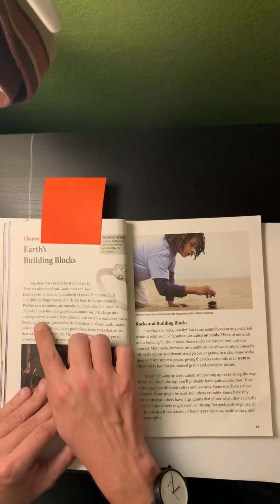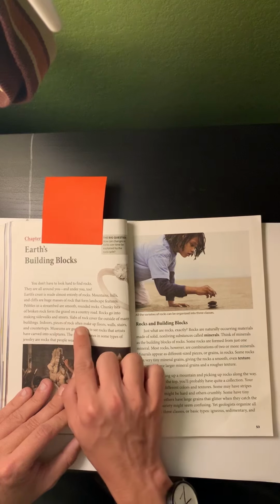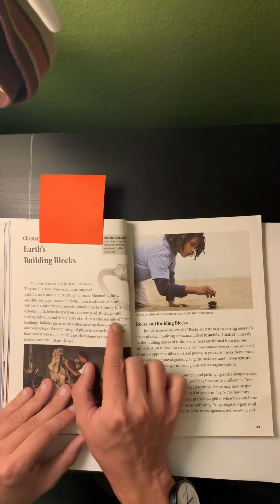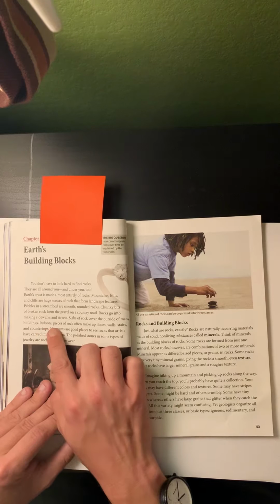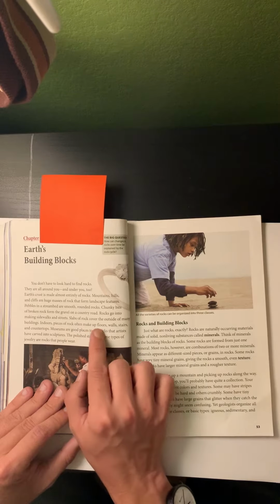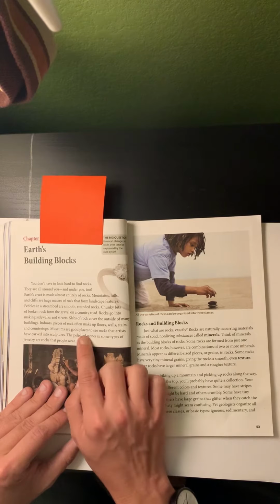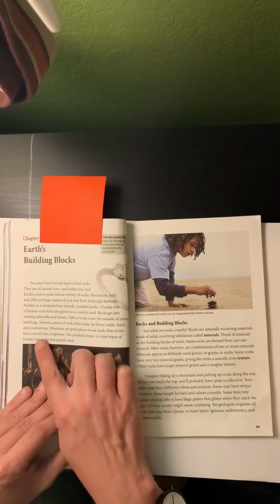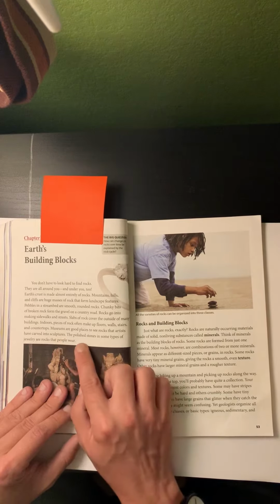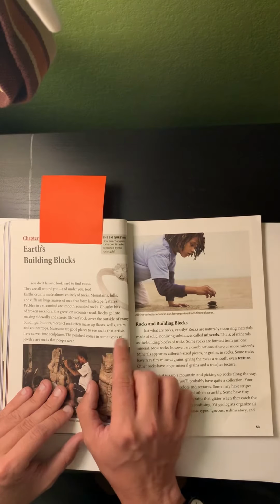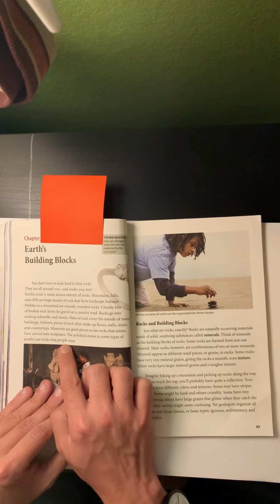Rocks go into making sidewalks and streets. Slabs of rock cover the outside of many buildings. Indoors, pieces of rock often make up floors, walls, stairs, and countertops. Museums are good places to see rocks that artists have carved into sculptures. The polished stones in some types of jewelry are rocks that people wear.